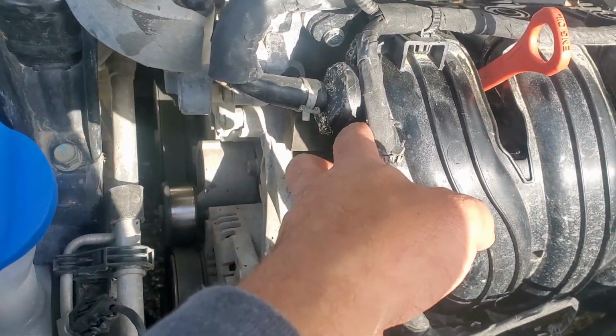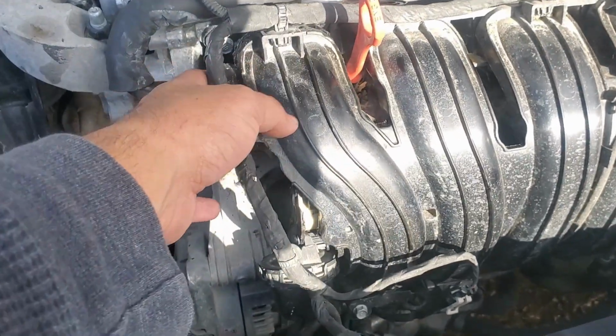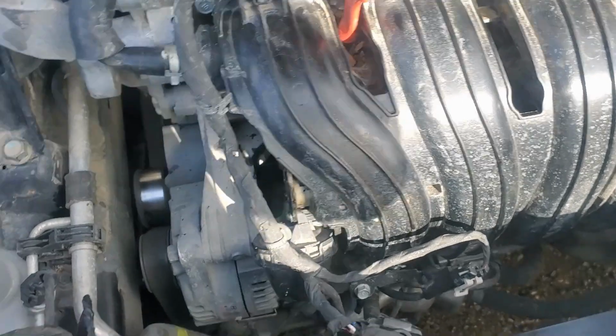He said this is broken and they fixed it, which they shouldn't. Oh, you know what? That's a part of the intake. They have to change the whole intake. Hey, as long as it doesn't leak. I told him that leaks are going to make the engine misfire or act up.